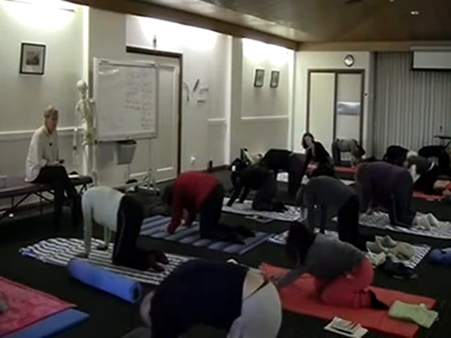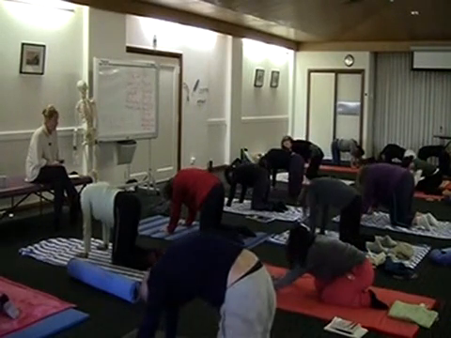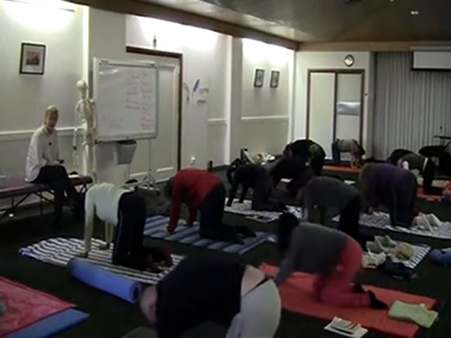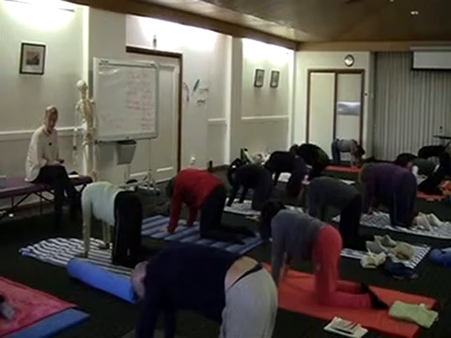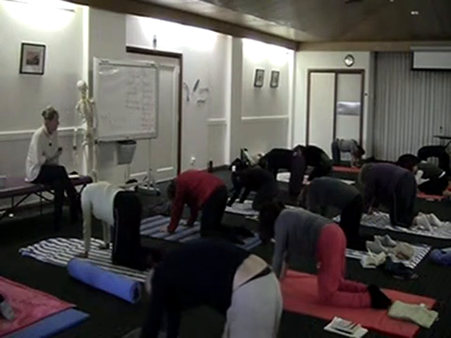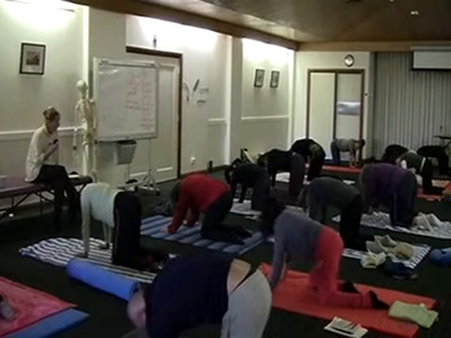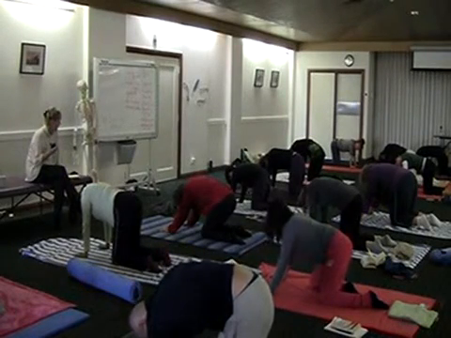Try and take your pelvis directly backwards. So as you begin to move your right knee forwards, if at a certain moment your right knee goes further forwards, your pelvis will want to start going sideways.